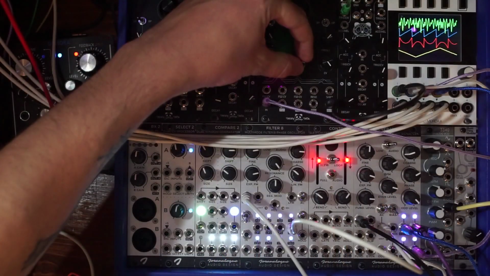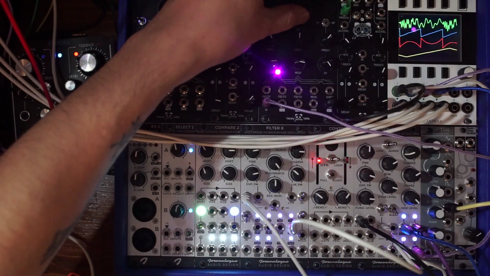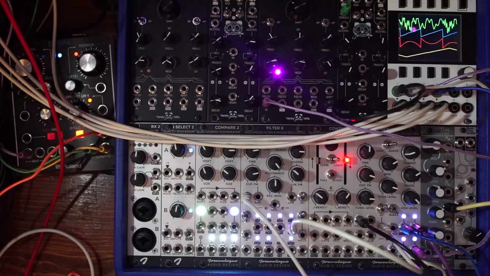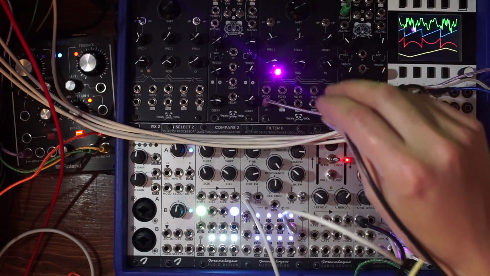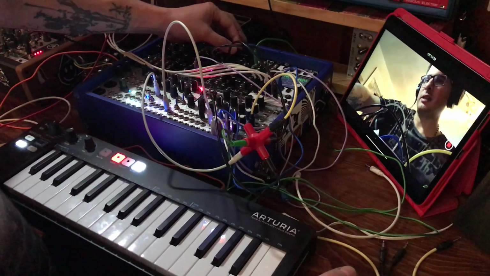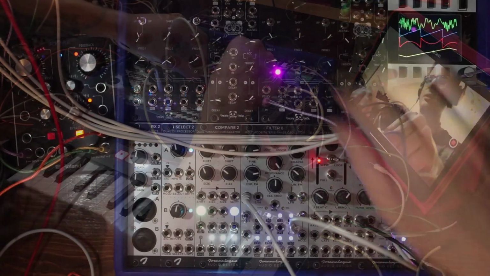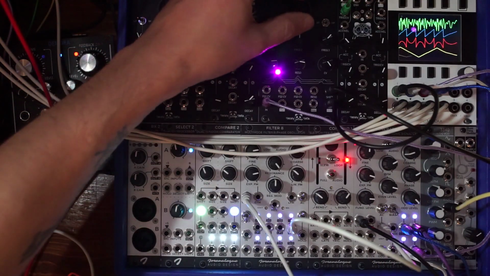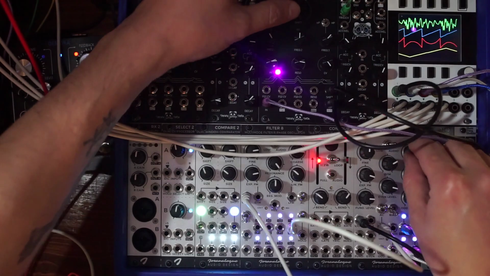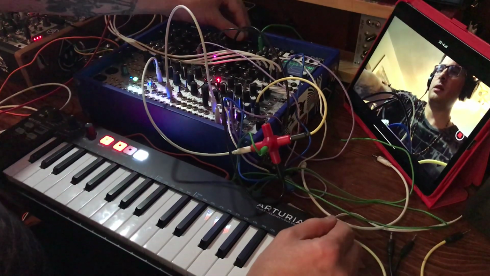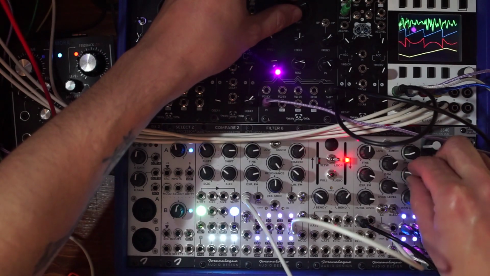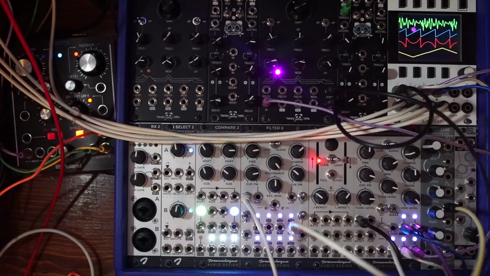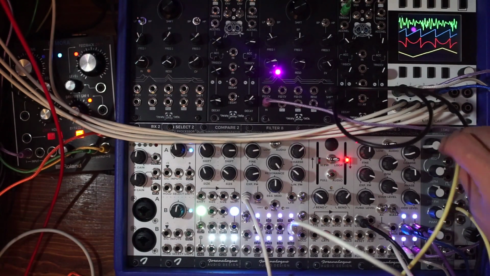And another thing you can do is send the same CV that's modulating the oscillators and send it to the filter as well. Oh, now we're really getting into some 80s digital synth kind of sounds. Let's send it some phase modulation again from this oscillator over here.